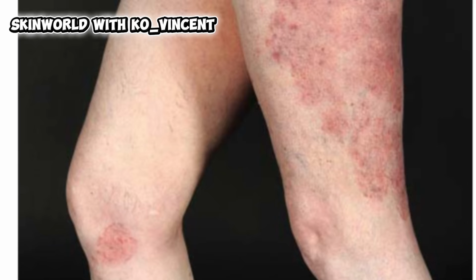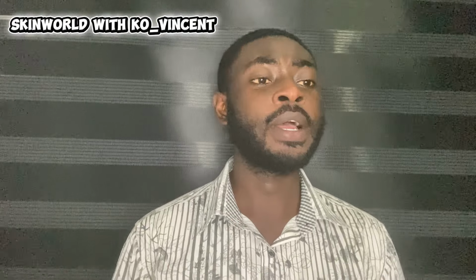So let's look at tinea corporis. Tinea corporis, which is a fungal infection of the skin, is mostly common on the exposed surfaces of the body, such as the face, the arm, the shoulder, the trunk.